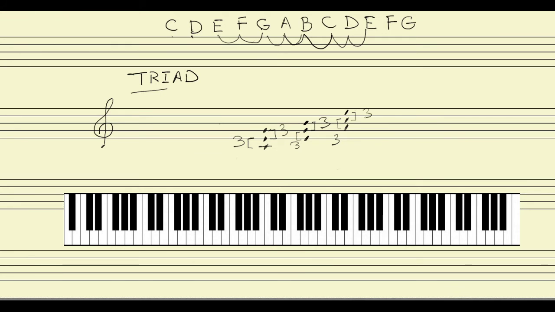Guess what? That's another third. So one of the ways that we can think about or define a triad is a third followed by another third. And that's another way that we can think about and construct a triad.